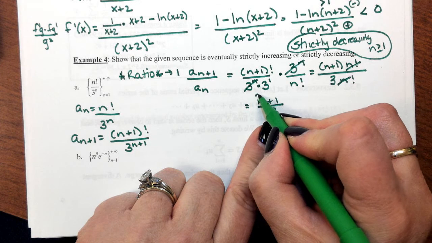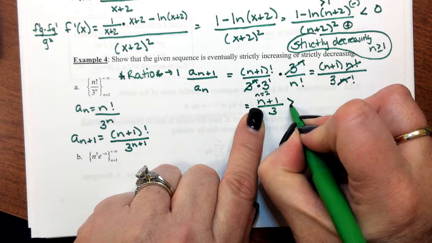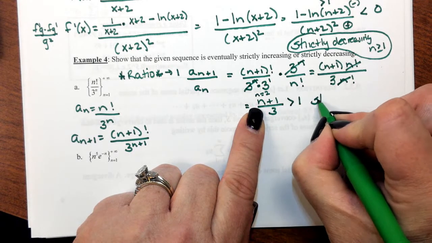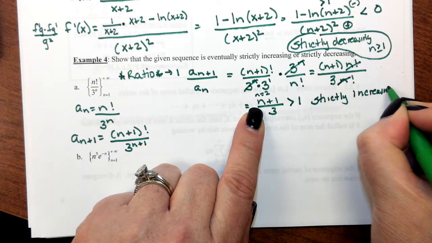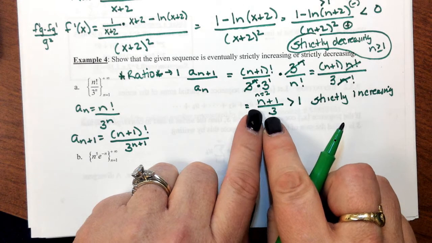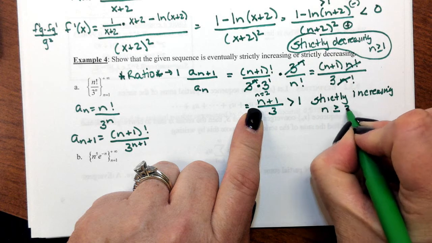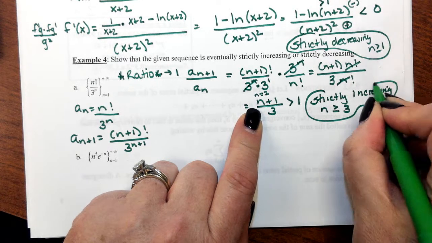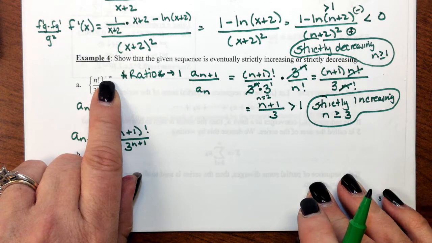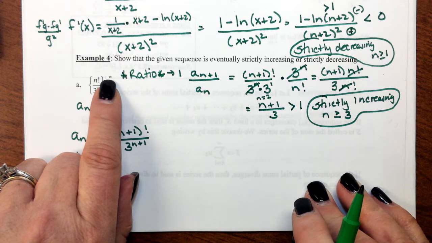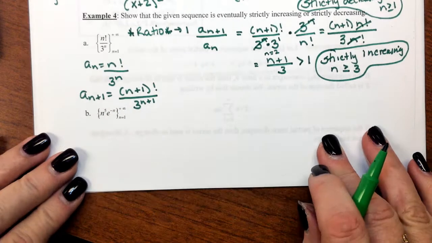So I know that at n is equal to 2, it is going to be equal to 1. So after that this is going to be greater than 1. So I'm going to be strictly increasing. So at n is equal to 2, that's where it's going to be equal to 1. So any of your n values greater than or equal to 3, that's where this is going to become strictly increasing. Because again, what starts out in the beginning we don't care about. We're concerned about what's happening as the n values are approaching infinity. So I know for your n values greater than or equal to 3, it's always going to be greater than 1.